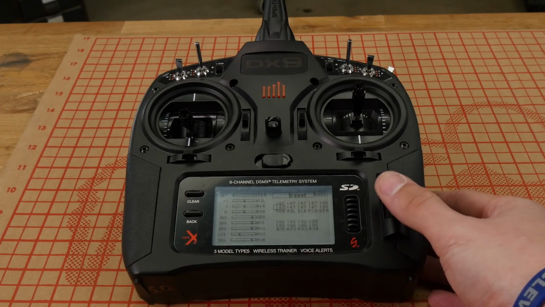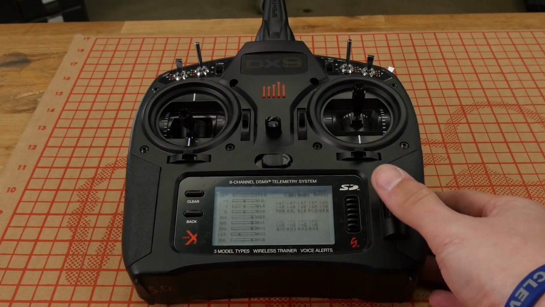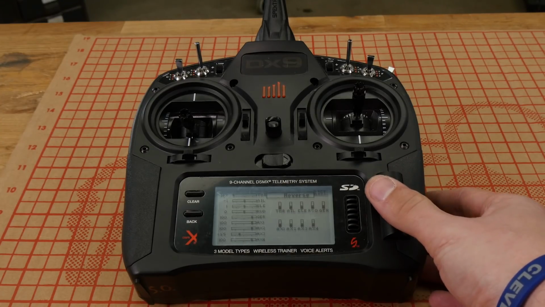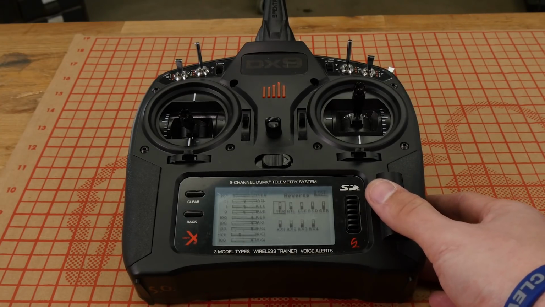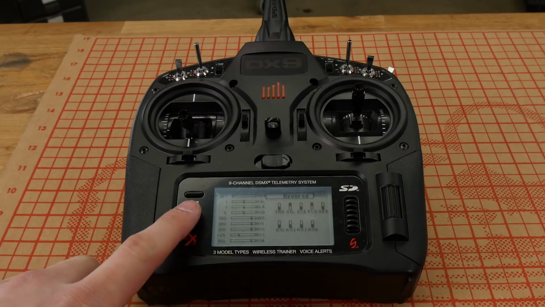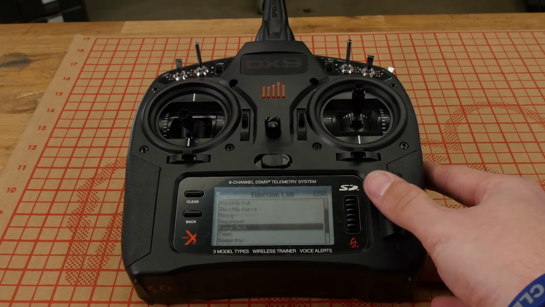Now we're going to go back to the top right here where it says travel. We're going to highlight that and we're going to go to our reverse menu. This is where you're going to have to reverse your aileron and your rudder. Now we're going to back out of this menu. Now there's one more thing we're going to check.